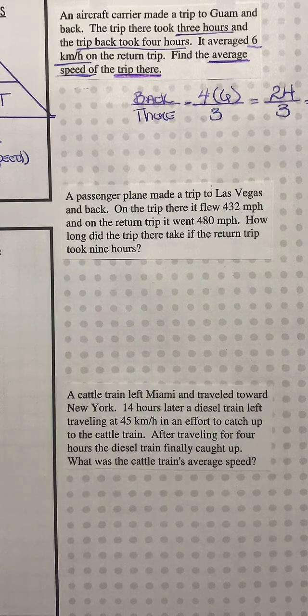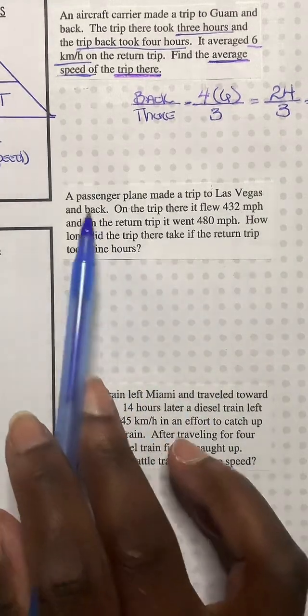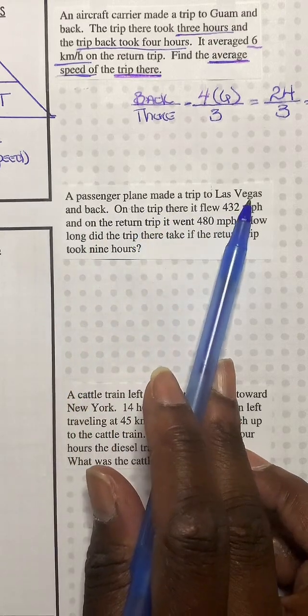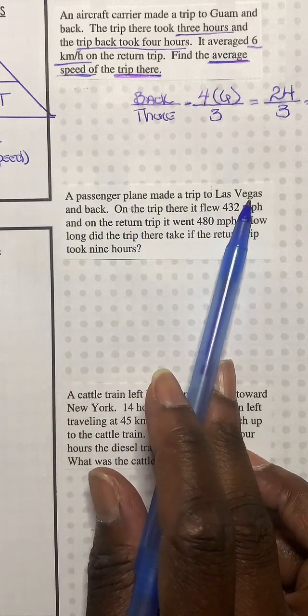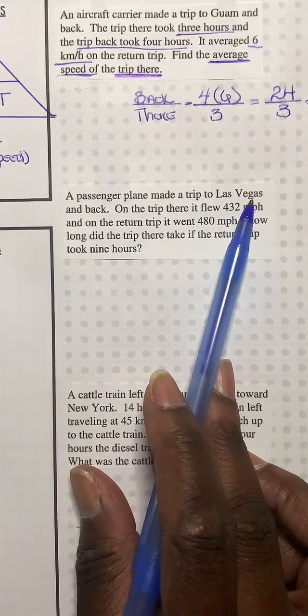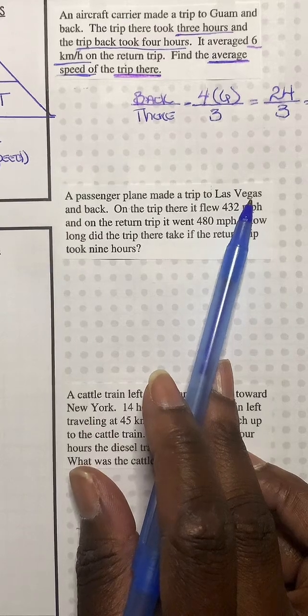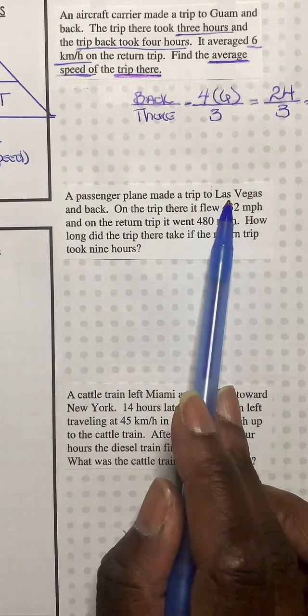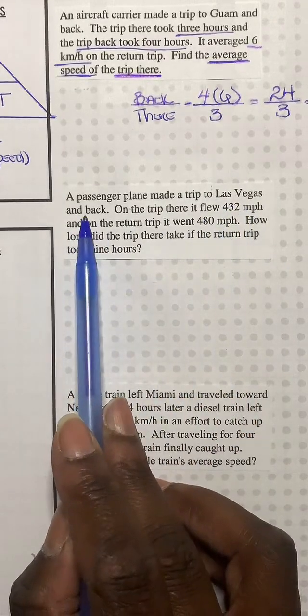Okay. So, now we're actually going to be taking another look. So we have a passenger plane made a trip to Las Vegas. Do we feel better about Vegas instead of Guam? Is that better? Guam is a nice place. Okay, so now we're making a trip to Las Vegas and back.